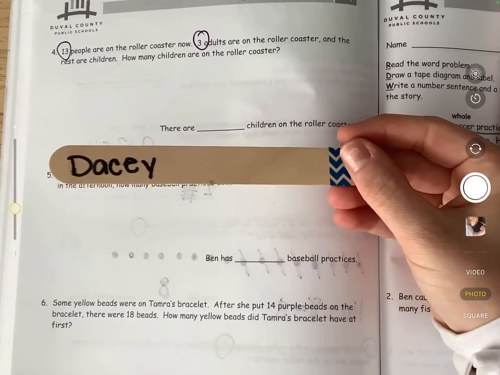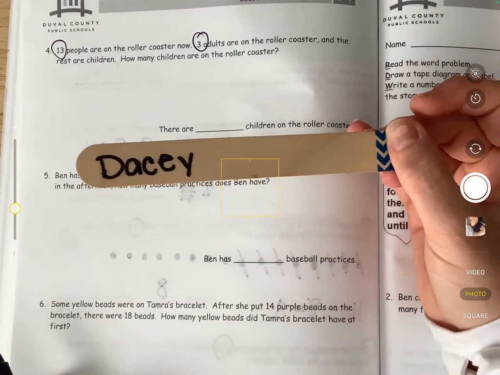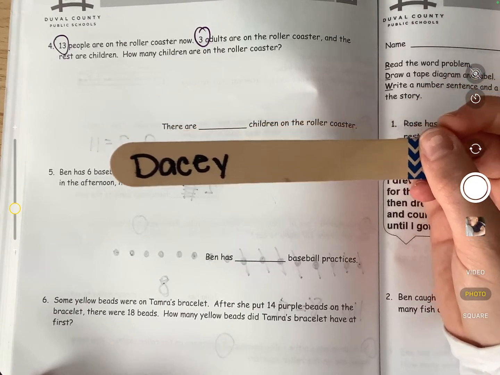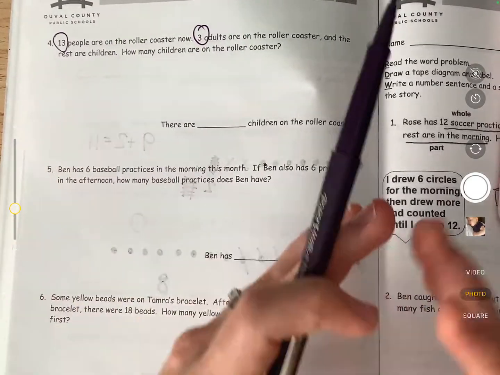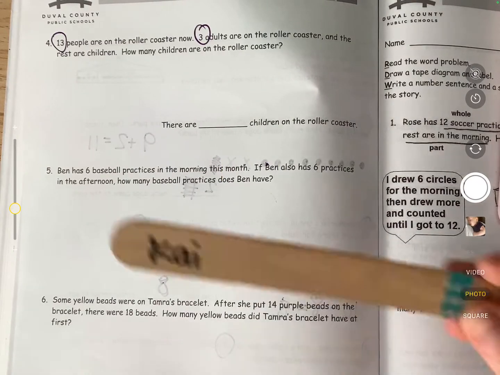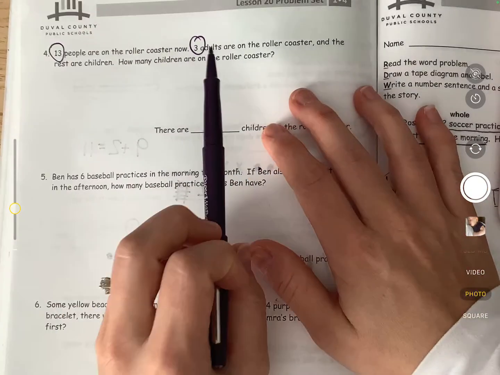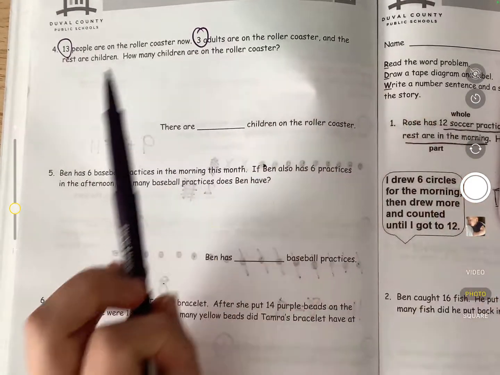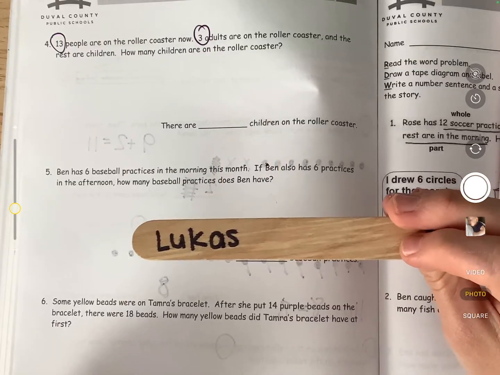Daisy, what do we know? Tell me about one of these numbers, this number 13 or the number 3. What do we know in this story, or what do they tell us? Okay, we know that there are 13 people all together on this roller coaster. Good. Kai, what else do we know? We know that there's 3 adults or 3 grown-ups on the roller coaster, right? And then, Lucas, there's something that we don't know. What's the missing information? What do we not know?